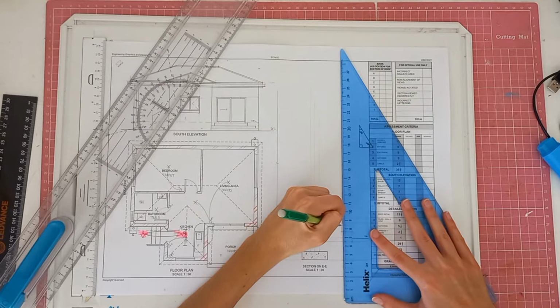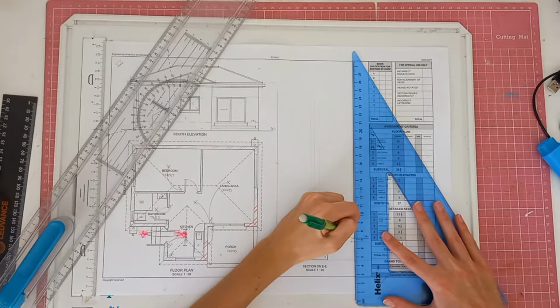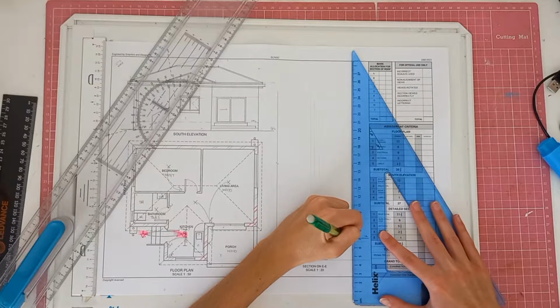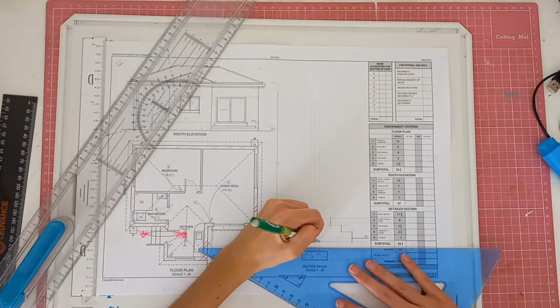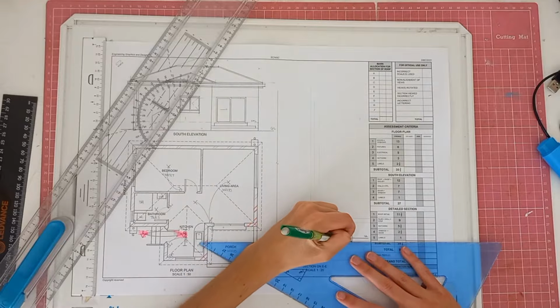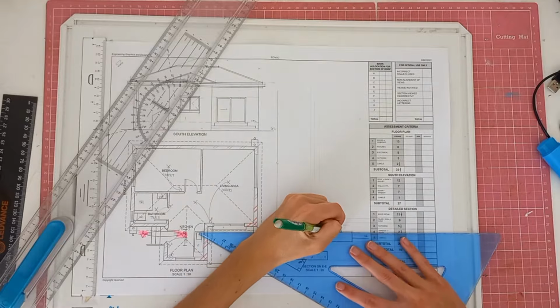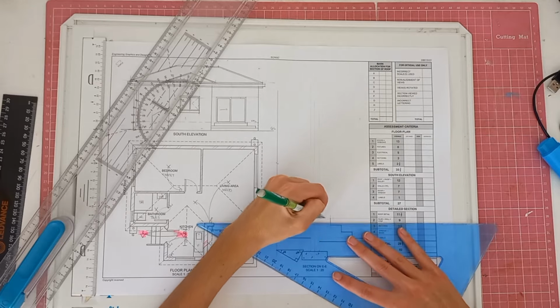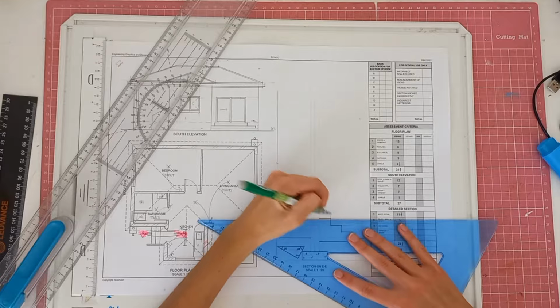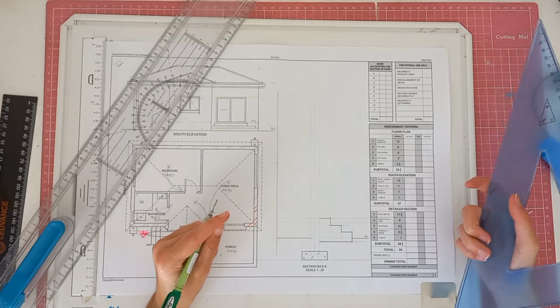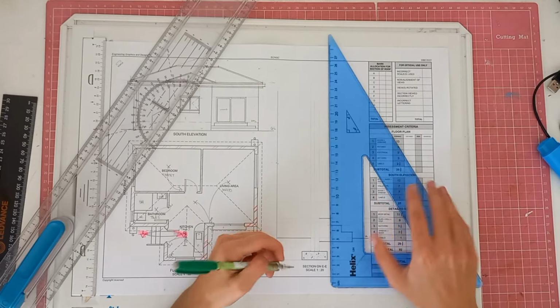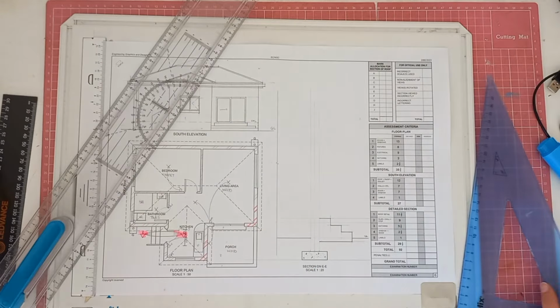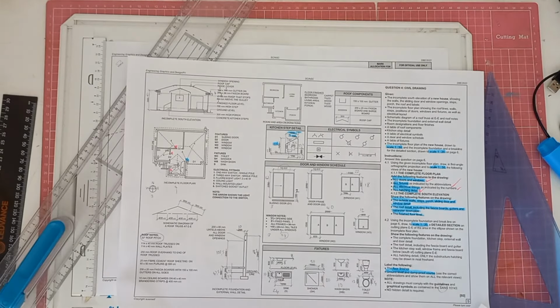All right, so now what we're going to do is we're going to basically draw in the rest of the steps like this over here, so we can make these steps solid. So that's basically what we're going to do. Okay, and I'm going to leave this line here so when we do our walls everything is done together.